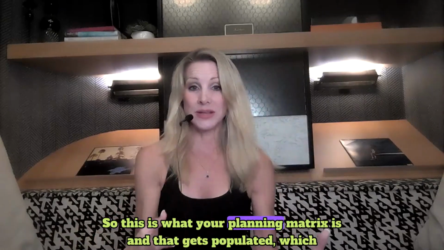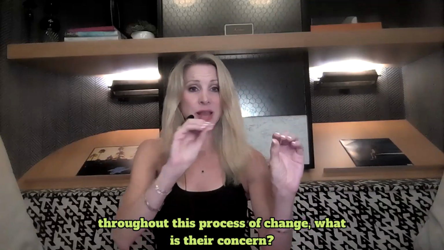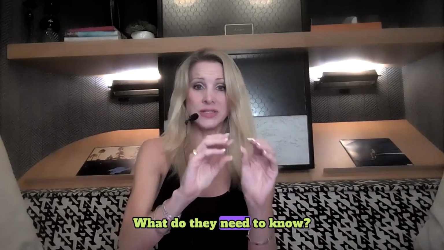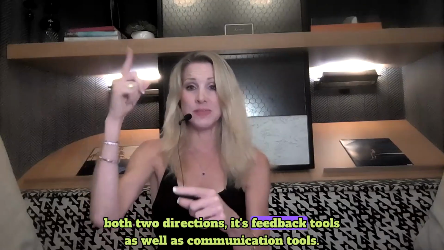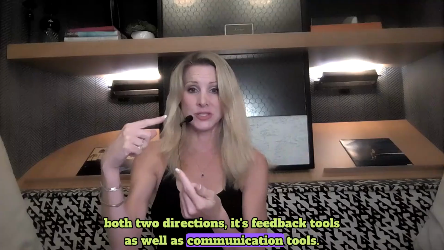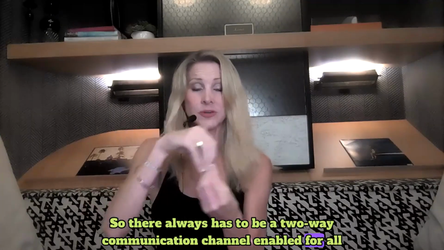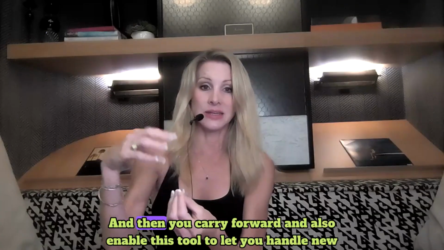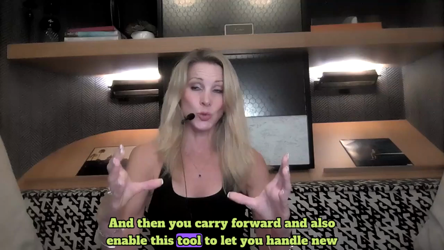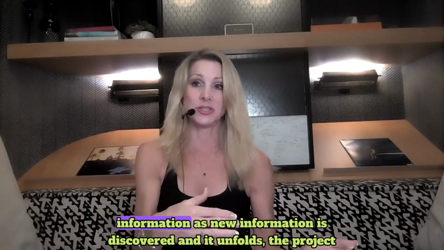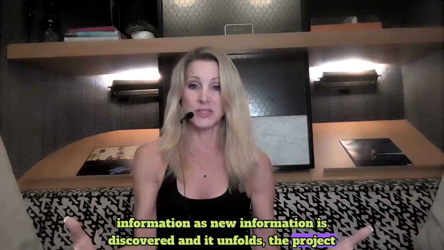So this is what your planning matrix is, and that gets populated, which throughout this process of change, what is their concern? What do they need to know? What are the resources? And it's both two directions. It's feedback tools as well as communication tools. So there always has to be a two-way communication channel enabled for all your audiences. And then you carry forward and also enable this tool to let you handle new information as new information is discovered and it unfolds, the project unfolds.